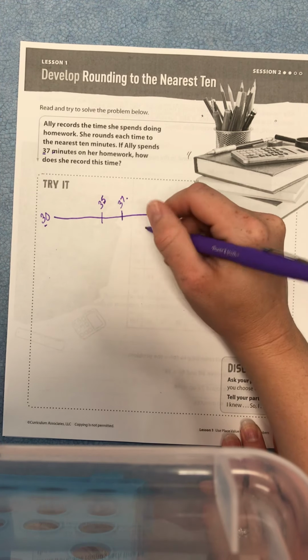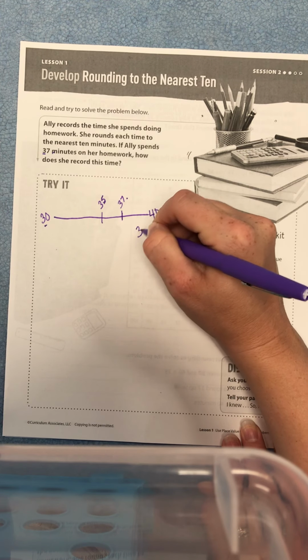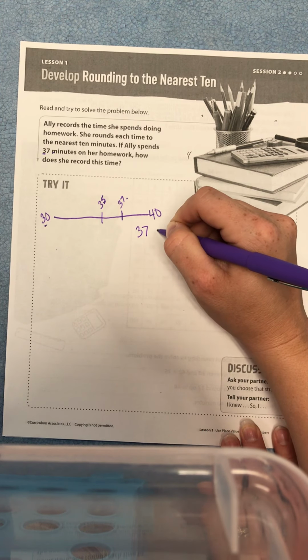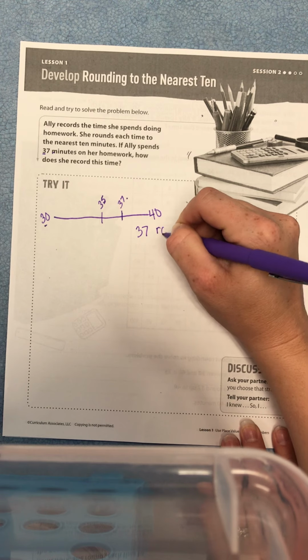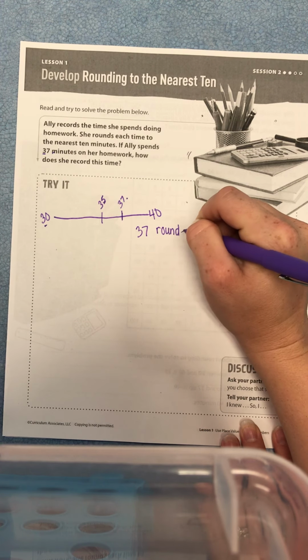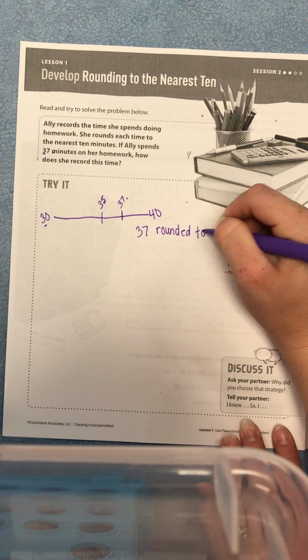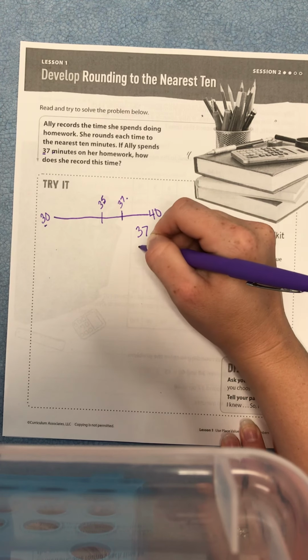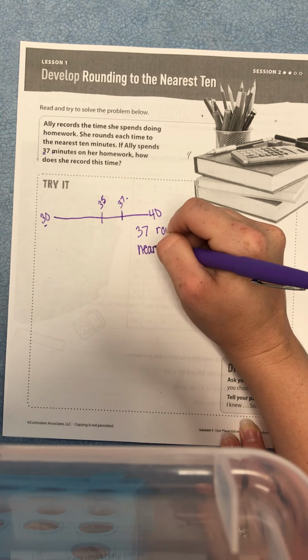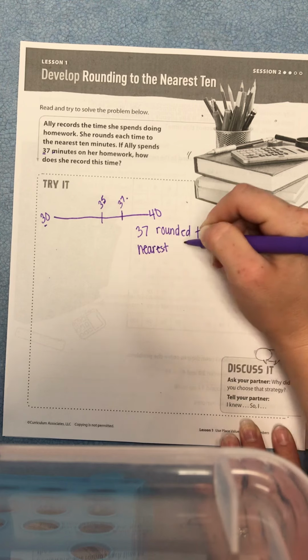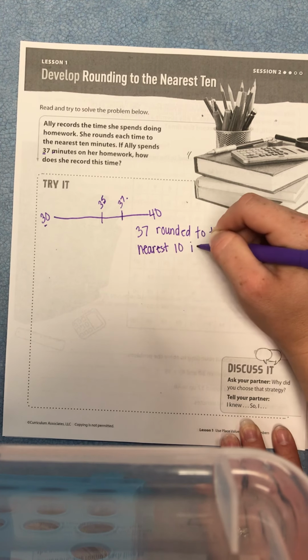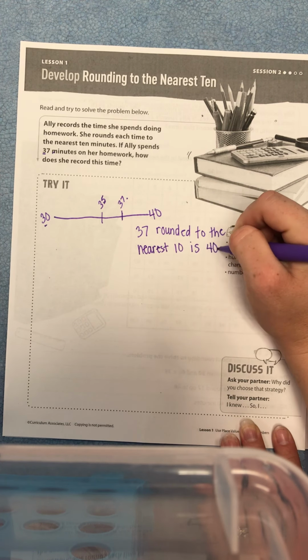Okay, so 37 rounded to the nearest 10 is 40.